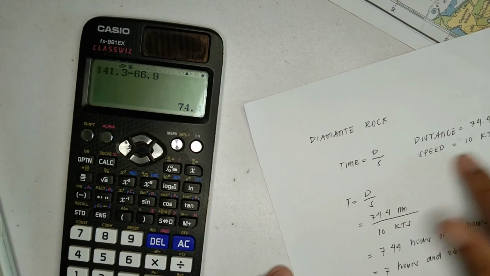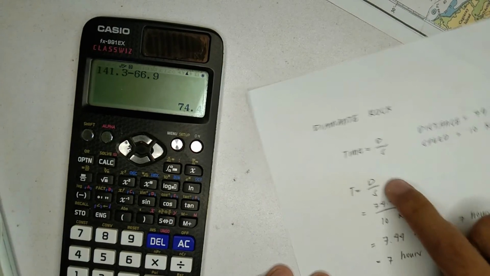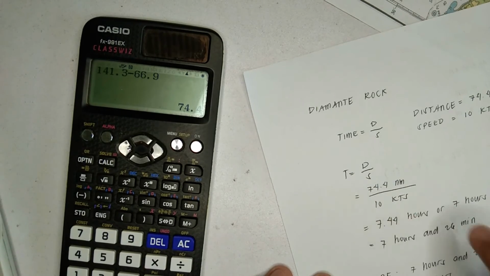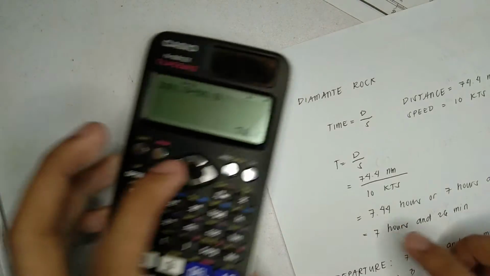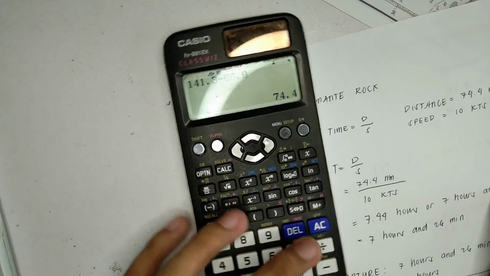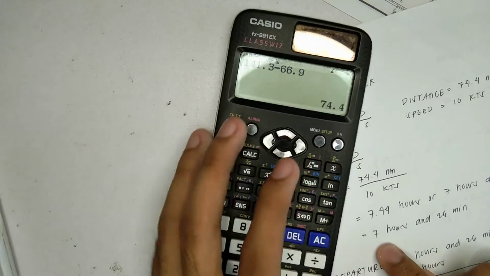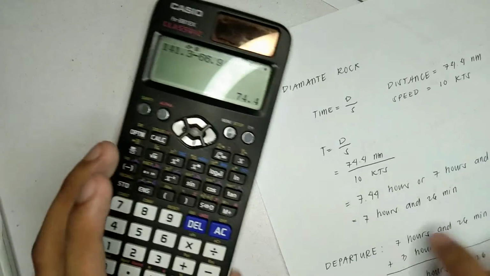And the speed, as we all know, is 10 knots. Therefore, time is equal to distance over speed. 74.4 nautical miles divided by 10, we have 7.44 hours, or 7 hours and 26 minutes and 24 seconds. So I just said it, 7 hours and 26 minutes.